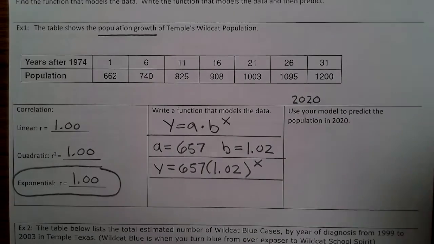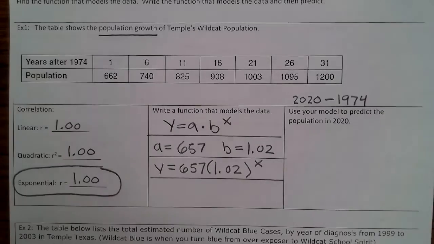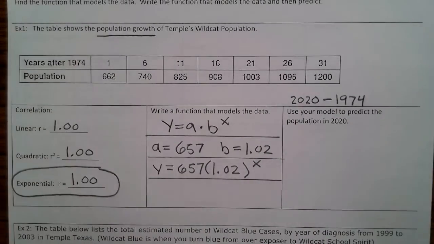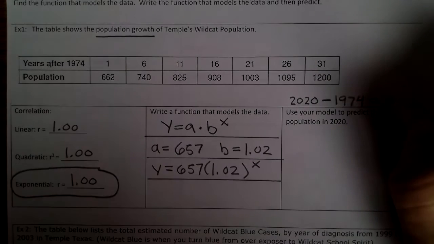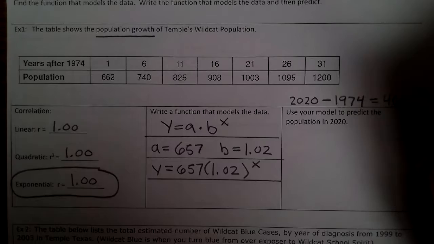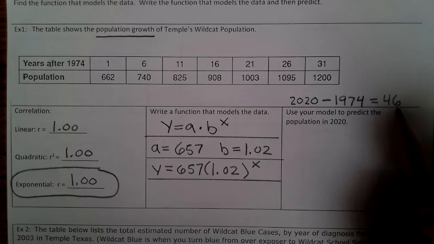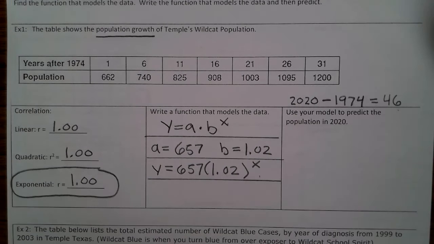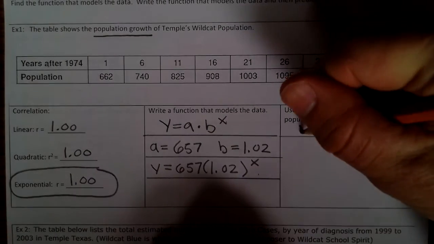So 2020 is 46 years after 1974. Now that we have 46, we're going to plug that in for x. So x equals 46, and we have y equals 657 times 1.02 to the 46 power.